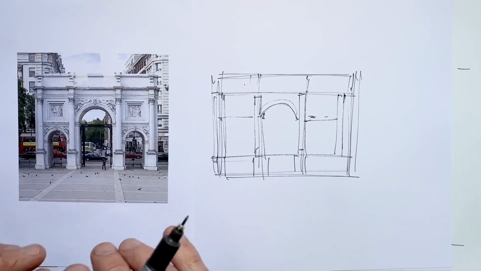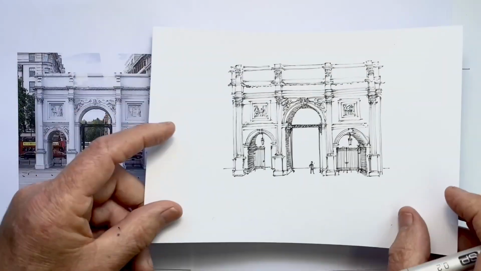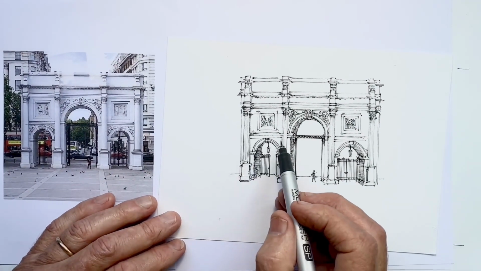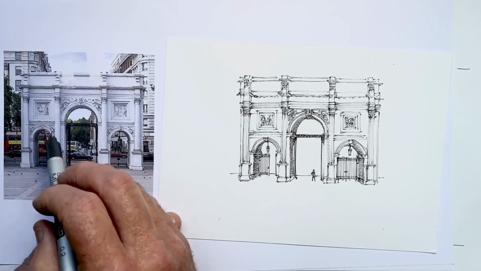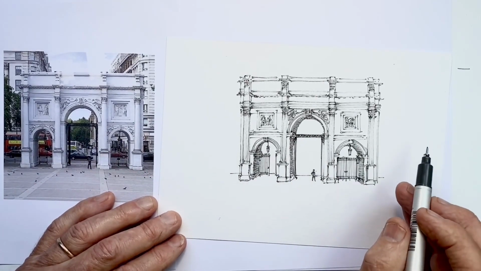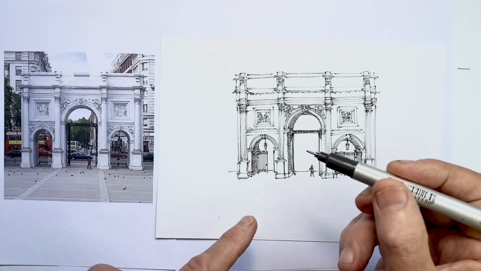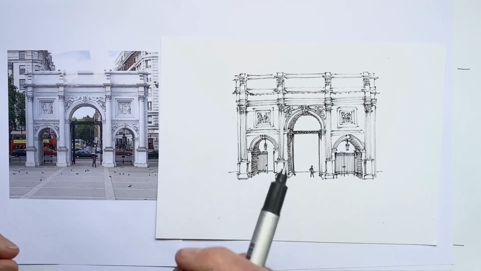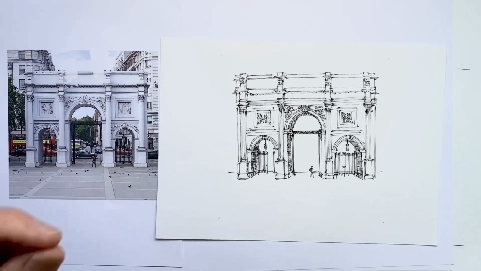I drew this for a recent video, and here is my finished drawing. And I do notice that I forgot to add the relief sculptures above these two secondary arches. So how do I draw this accurately directly in ink? Let me explain this method to you now.